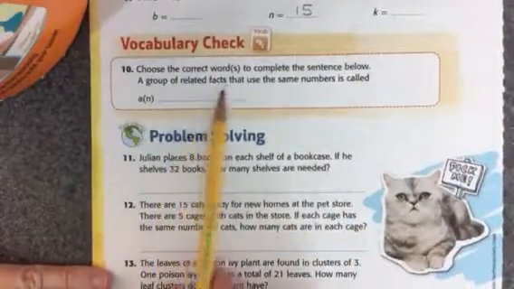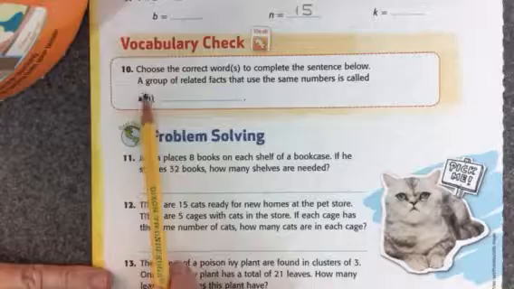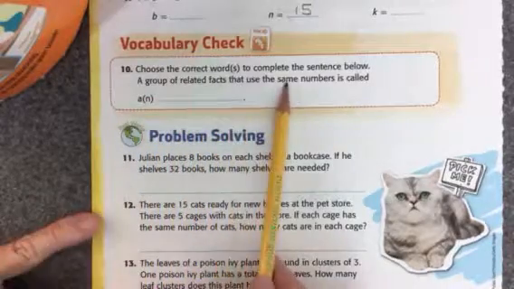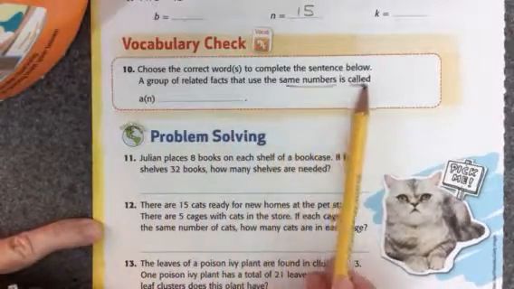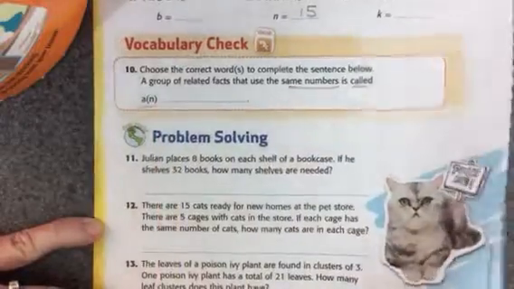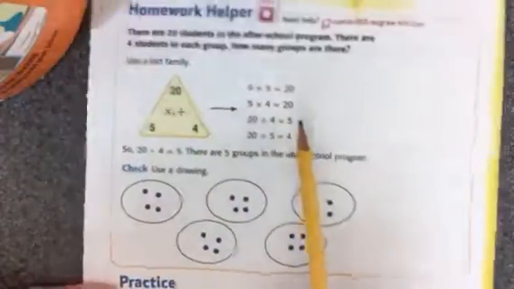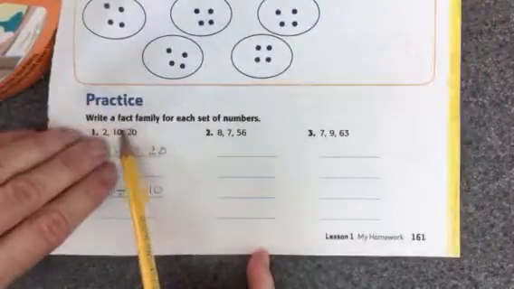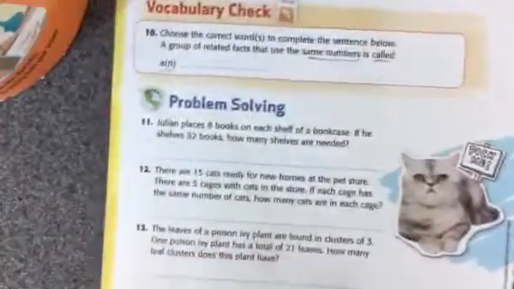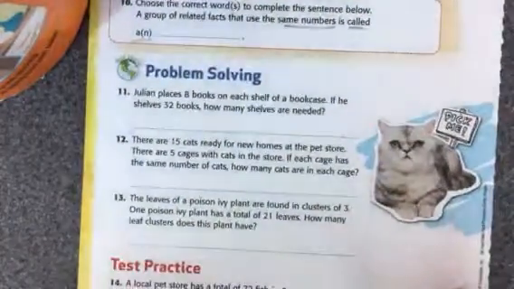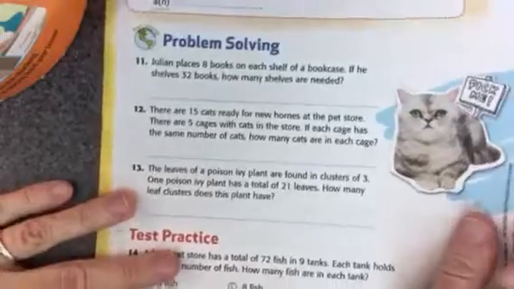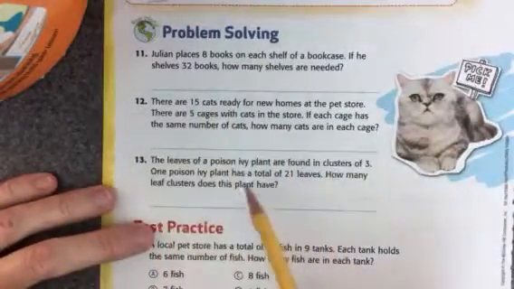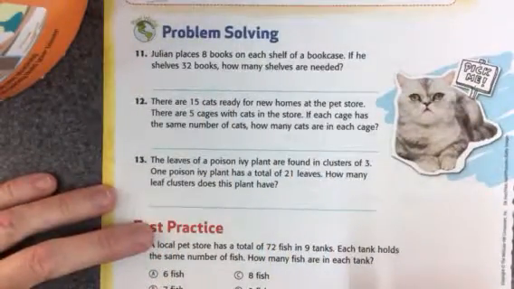Number 10, choose the correct words to complete the sentence below. A group of related facts that use the same numbers is called a fact family. And write that in. Okay. Now, we're using fact families to answer some real-world problems.